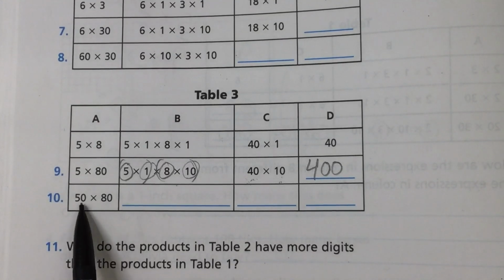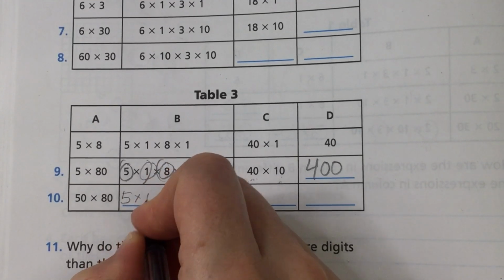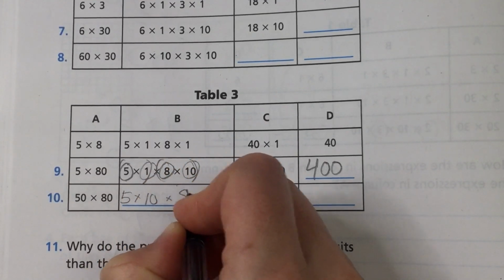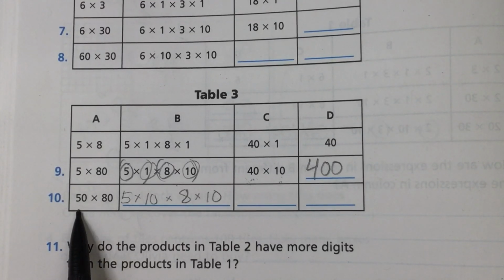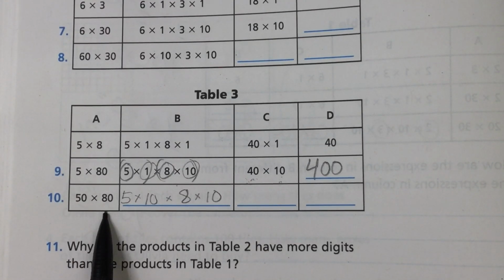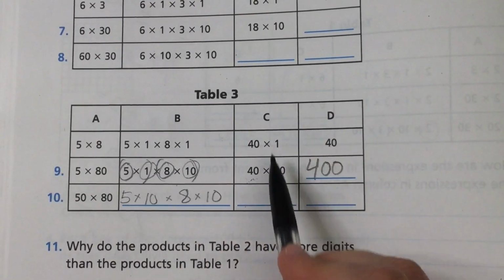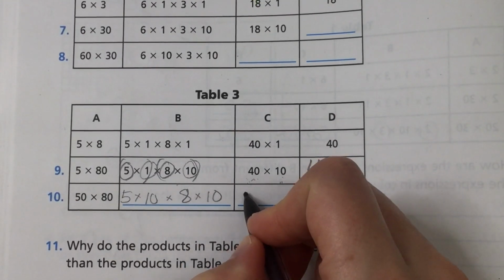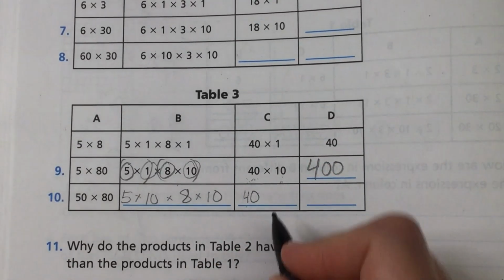All right, last but not least, we've got 5 times 10 times 8 times 10. Where did I get those 10s? Because 5 times 10 equals 50, 8 times 10 equals 80. And then I have to stick with this same pattern over here. So I see 40, 40, 40. If I see things twice, I know that the third one's probably gonna have to be the exact same.